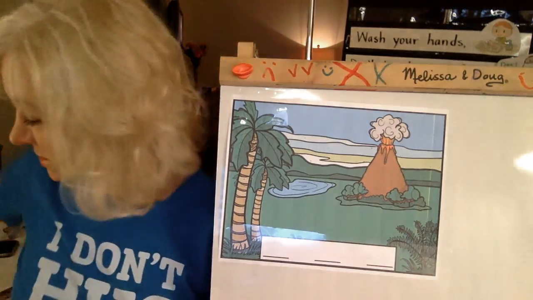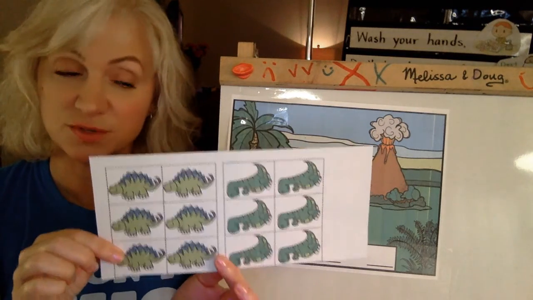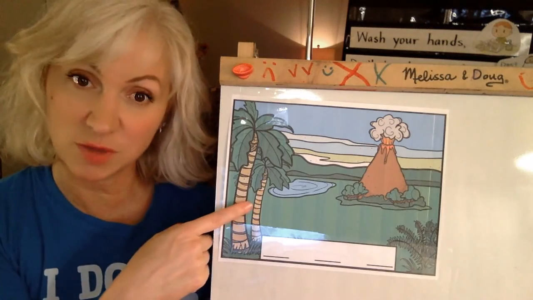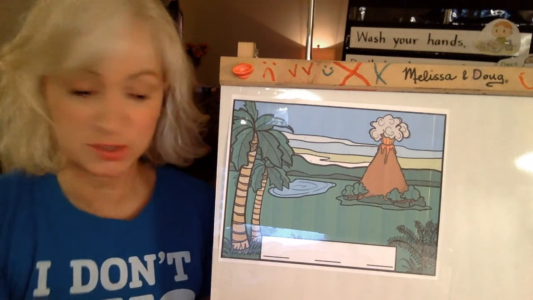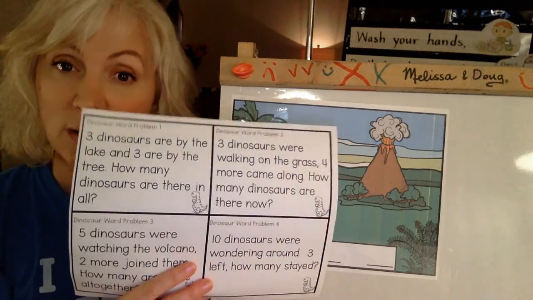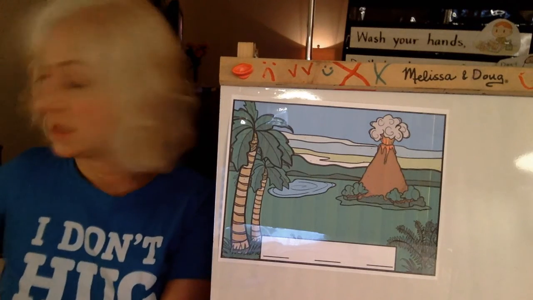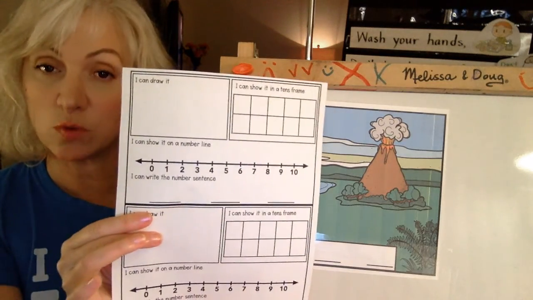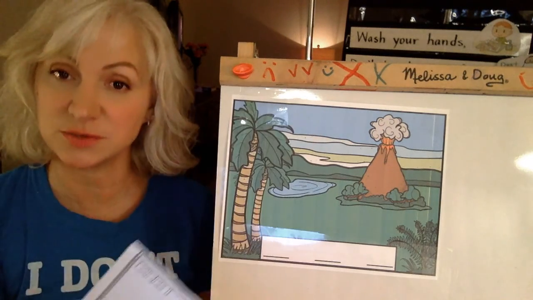All right, and you will also get, I uploaded a sheet of dinosaurs in there if you're able to print them out, or you can always draw it yourself too. That even makes it more fun and gives you a little bit more to do. And you will also have some sample problems that you can go ahead and use. And then at the end, there is also a paper to record your answers or your problems on, okay, and to show representation in different ways.